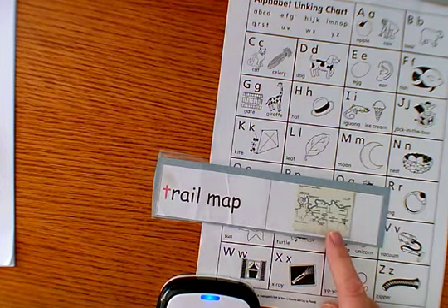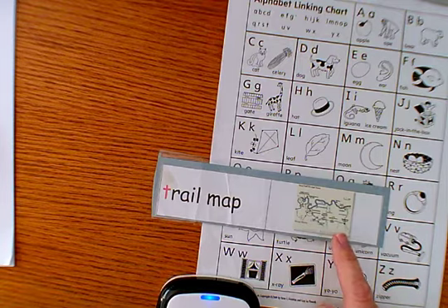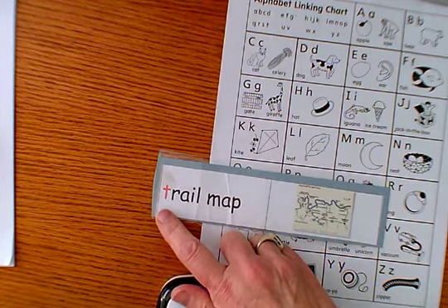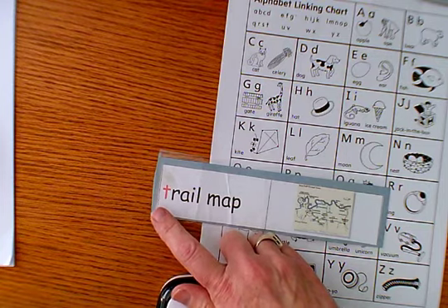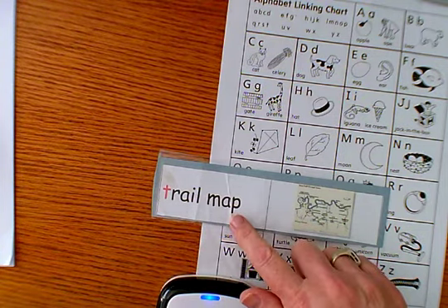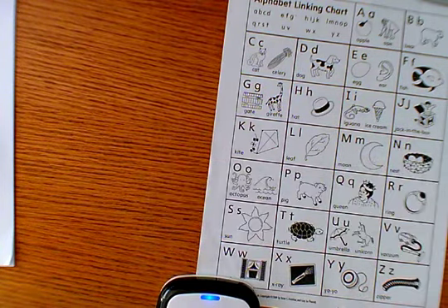This is a picture of a trail map. That's where you're going to go if you're going to take a walk in the forest. That shows you which way to go. T.